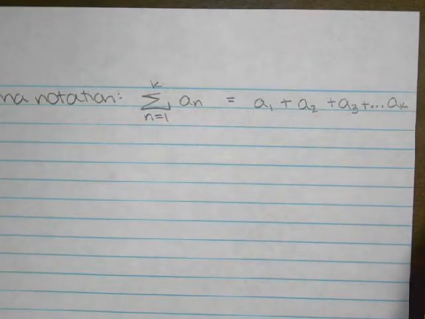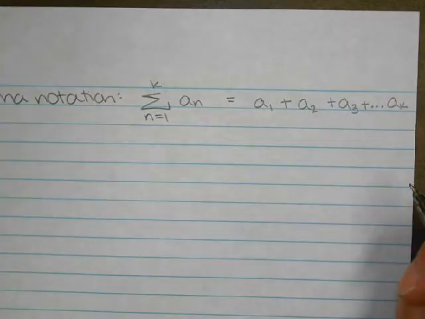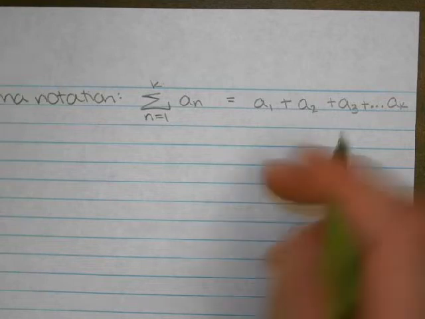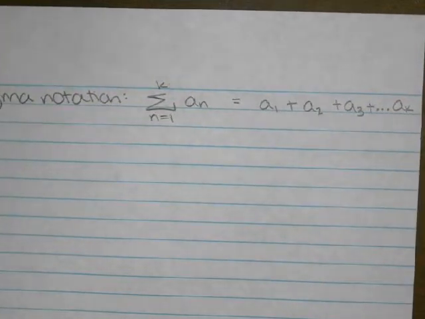So this is really a shorthand way of saying find S sub k. Okay, now we're going to go ahead and do some example problems.